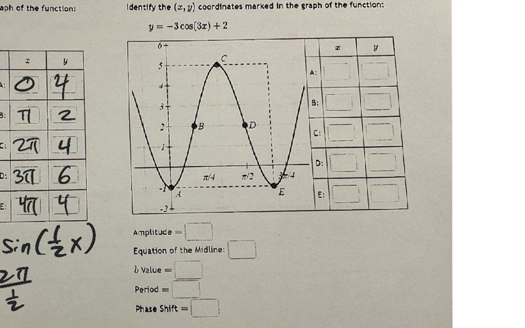So looking there at it, what's the amplitude? 3. Could you identify the amplitude without the equation? Yes, midline is here. I go up 3, I go down 3. Equation of the midline. We could identify that without the equation.